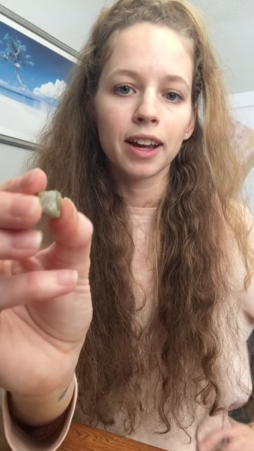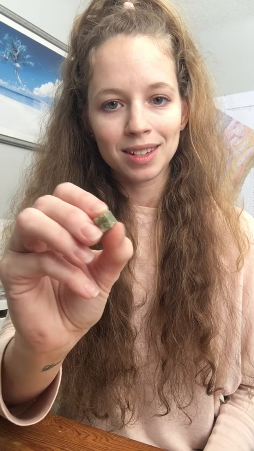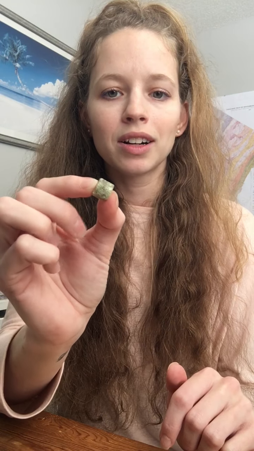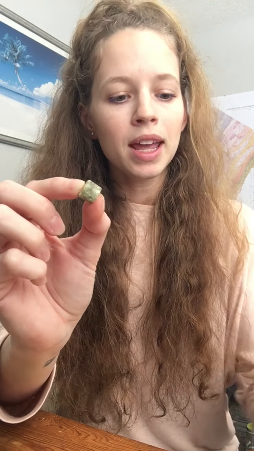So, it's just a break in the crystal that can help identify it. So actually, I'm going to mention a little story on this piece. I acquired it from someone who gave this to me. We thought it was peridot. Based on the color, it can be easily mistaken as peridot.